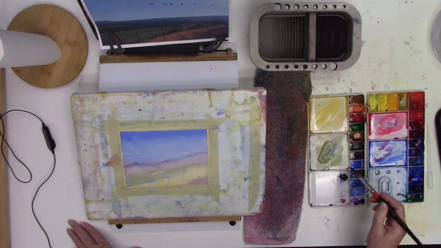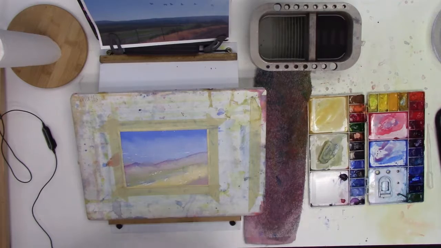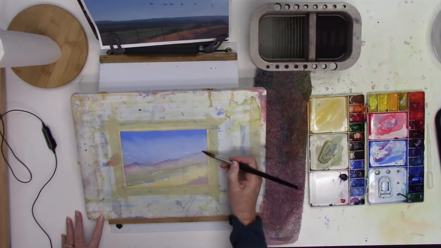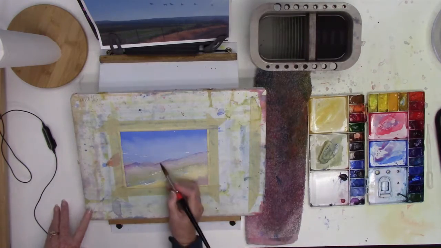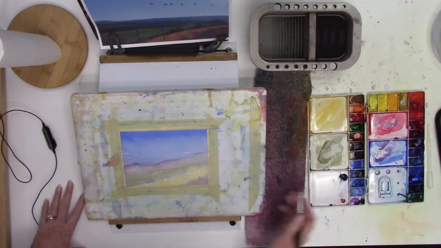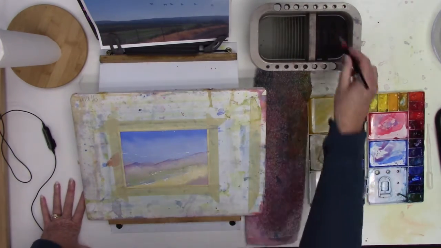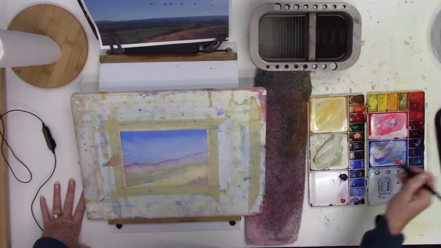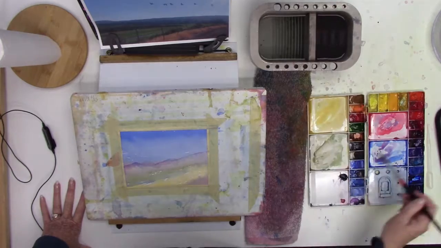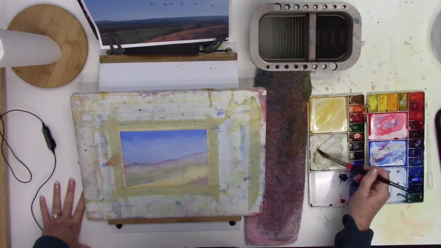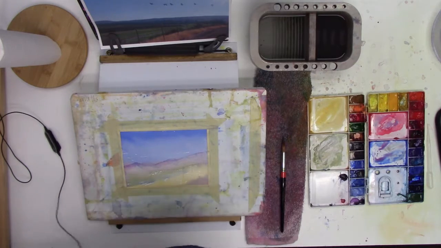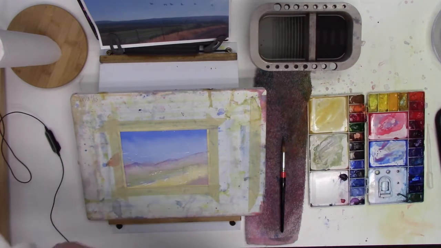And take a bit, clean my brush. I want to just kind of mess it up so it's not a solid edge there. Take a little bit of this green, almost just want to splatter into there. It's a little bit thicker. While it's wet, I'm going to put something over the sky.